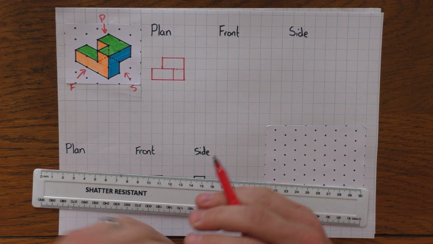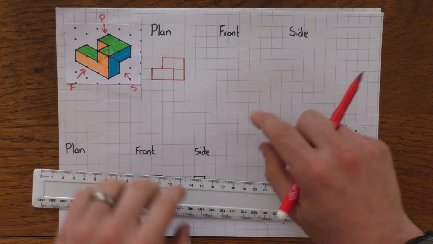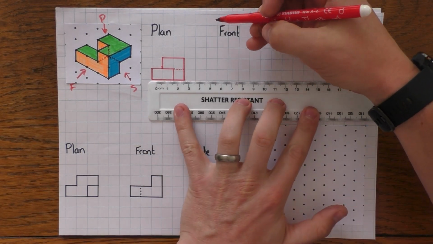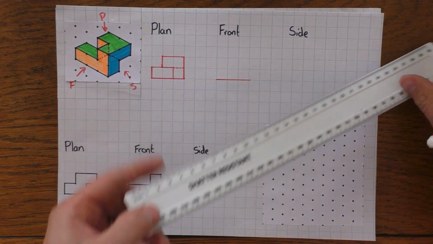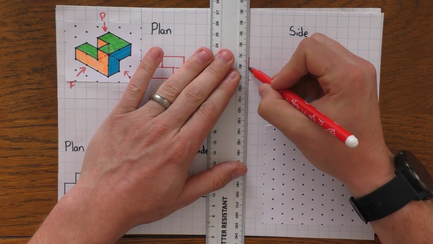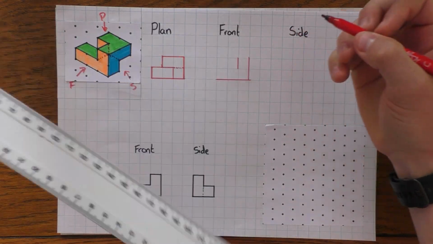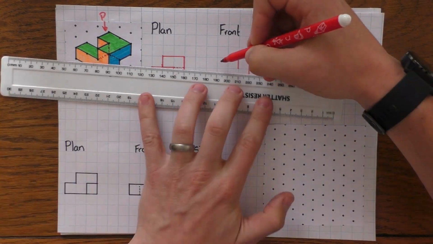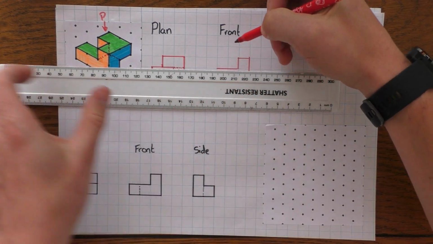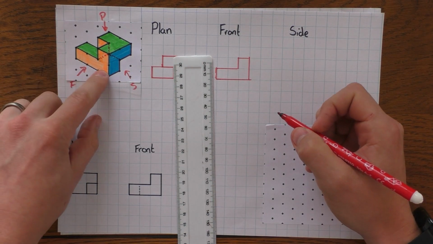Excellent. Okay, the front then, looking at the orange, I've got this 3 and then 2 up, a little L shape. So definitely let's draw that first. So 3 and then 2 up, and it's 1 across. Okay, I should probably have got a smaller ruler if I keep catching it, but never mind. Okay, so that's that bit there.